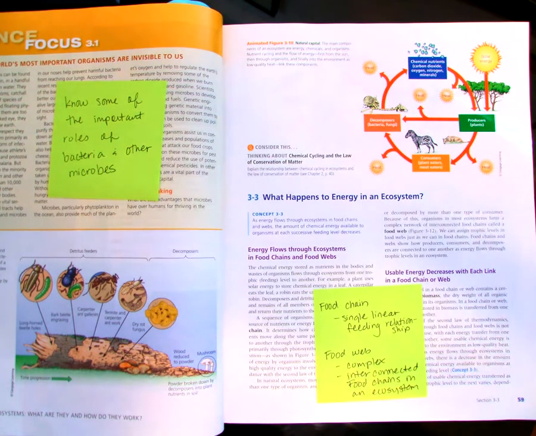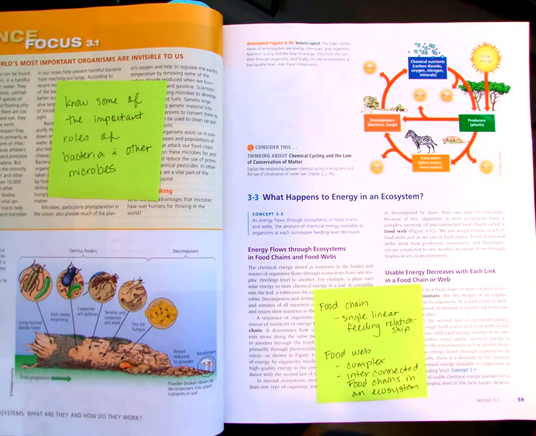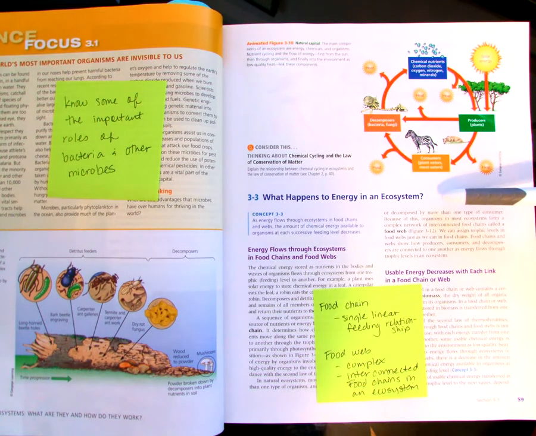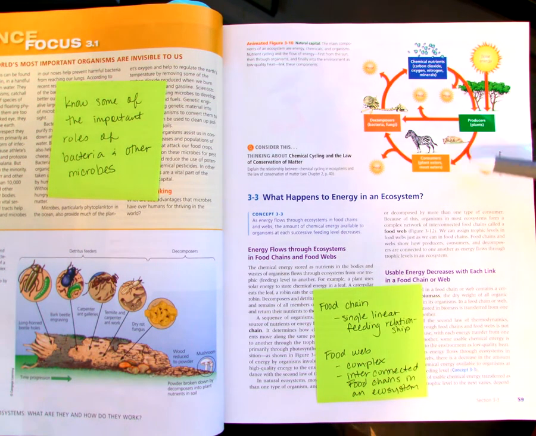This video is a continuation for AP Environmental Science Chapter 3, so this is part 2 of the video. This is looking at Section 3, which is now focusing on energy in ecosystems. So what happens with that energy? How is it moving? How is it flowing through an ecosystem?